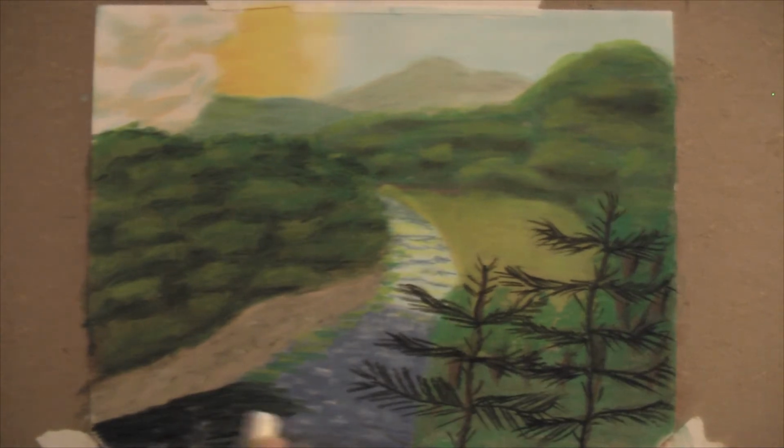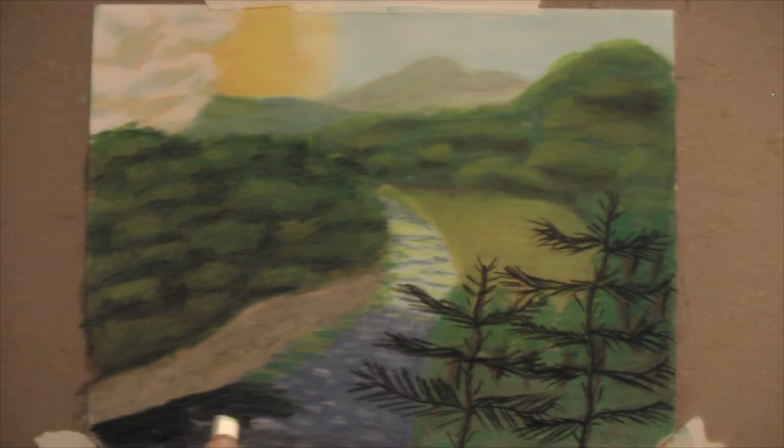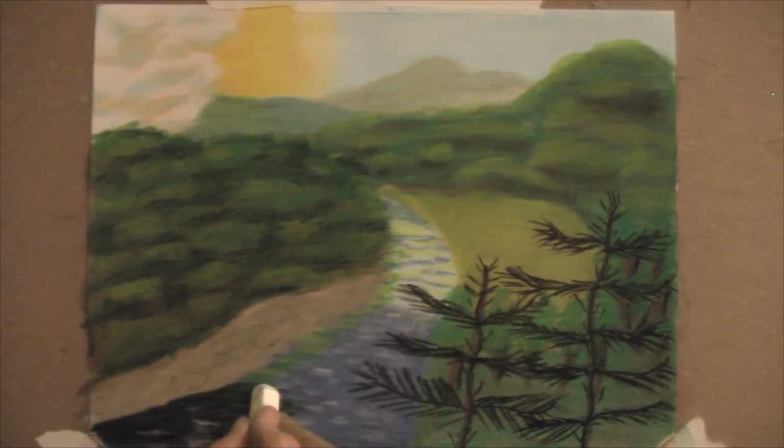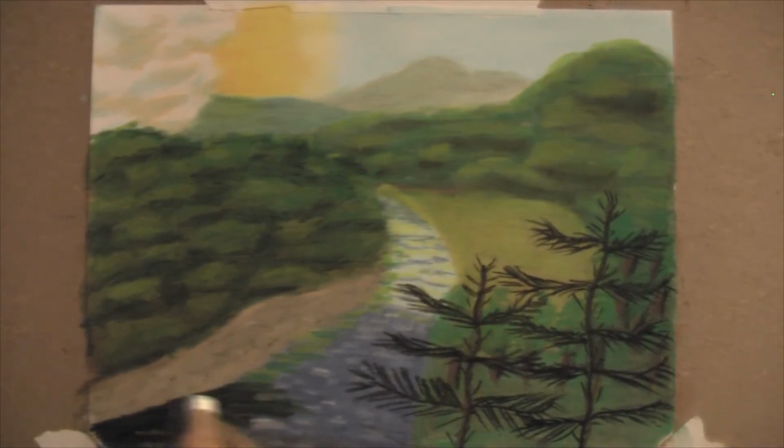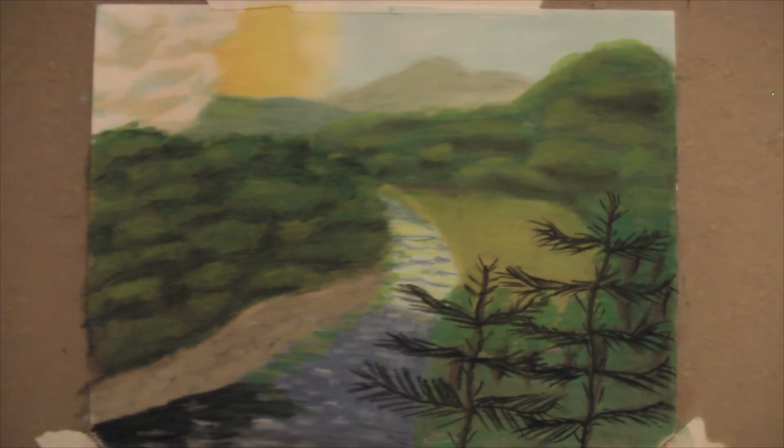And get some of that white in between the shimmers. Let's make some more shimmers here. High contrast helps to bring it to the front.